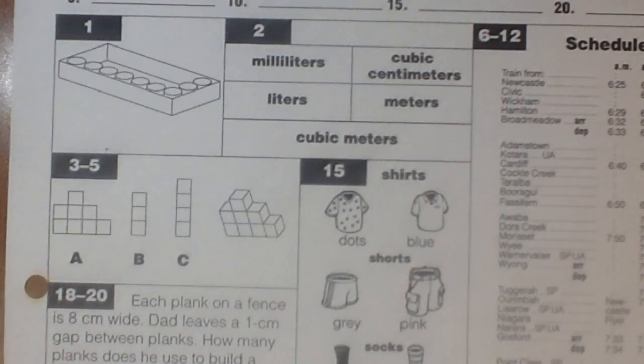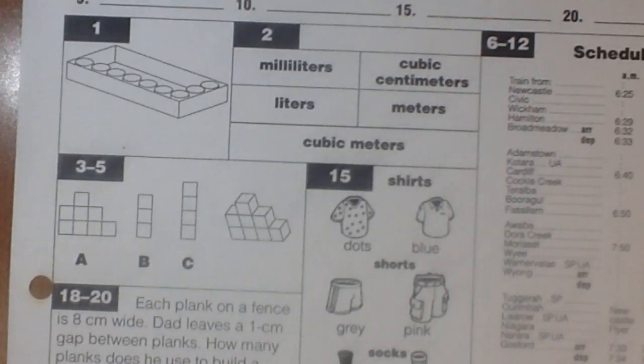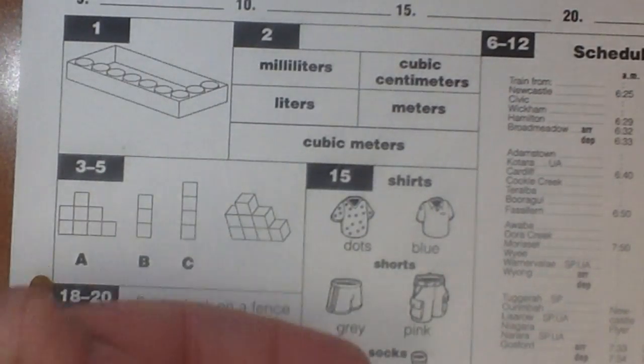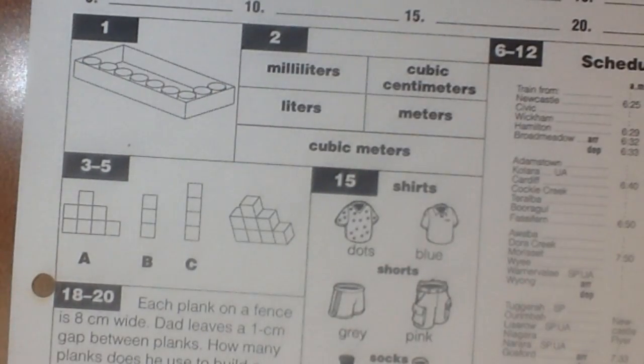Number 4. Which shows a side view? So if I were to show you this. And number 5. Which shows a top view, meaning you were coming and looking at it from here. What would it look like?